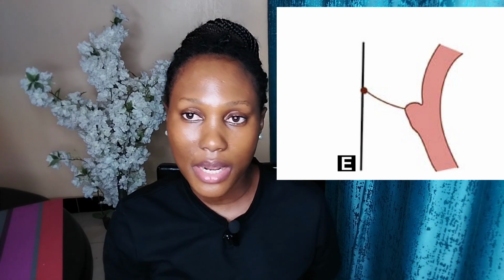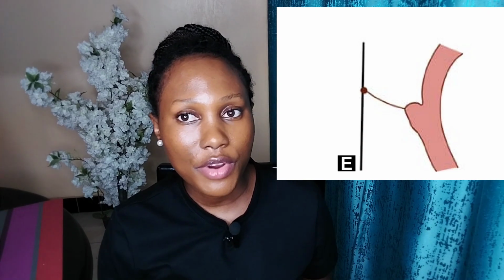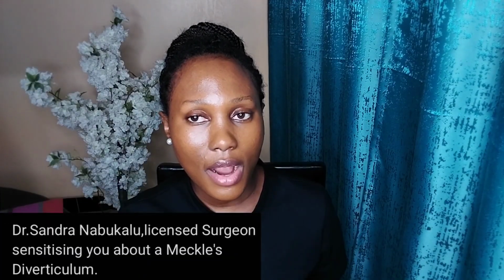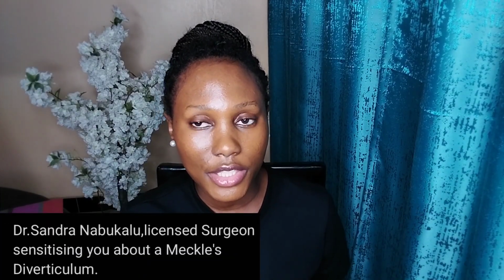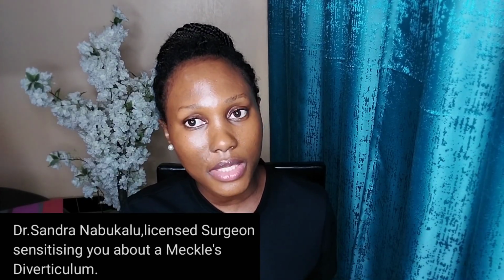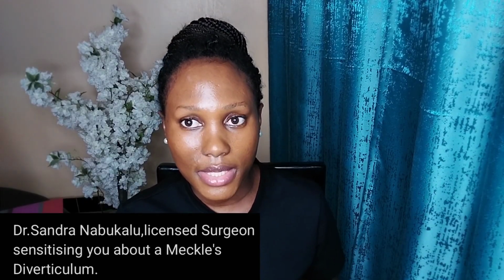This band that connects the Meckel's diverticulum to the umbilicus can also be responsible for the complications that we see in these patients. The Meckel's diverticulum occurs in only 2% of the population. It is usually located about 2 feet from the lower end of the small intestine.